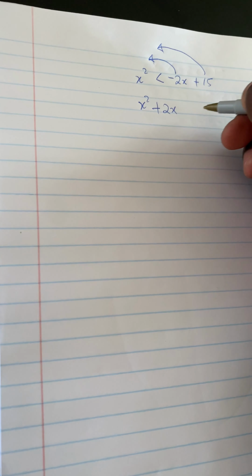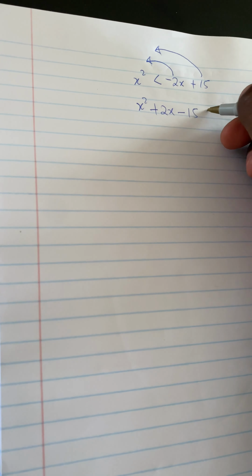So this is May, June 2023. What we normally do is take everything to the left hand side. Once everything is on the left hand side, then it looks like a normal quadratic. Then we go ahead and factorize the left hand side. And how we factorize the left hand side is we split the middle.